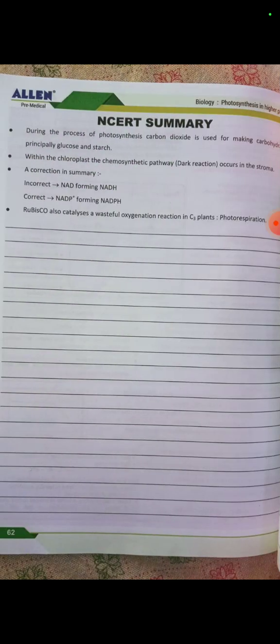Last is the summary. During photosynthesis, CO2 is used for making carbohydrates, principally glucose and starch. Within the chloroplast, the dark reaction occurs in the stroma. And a correction in the summary: NAD is formed from NADH, but NADP is formed from NADPH. RuBisCO always catalyzes a wasteful oxygenation reaction in C3 plants, which is photorespiration.